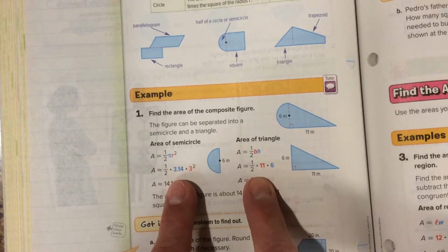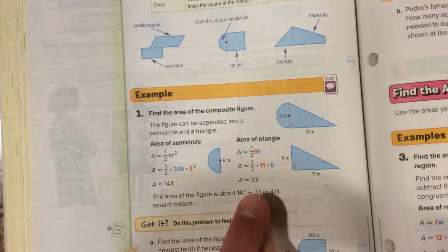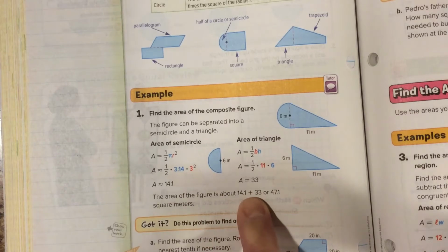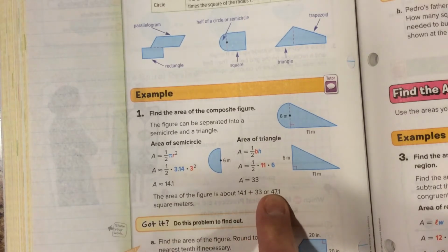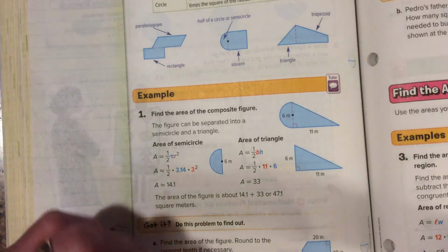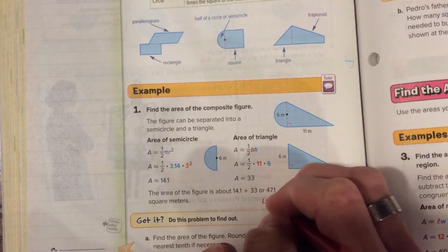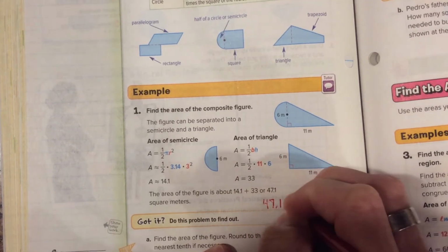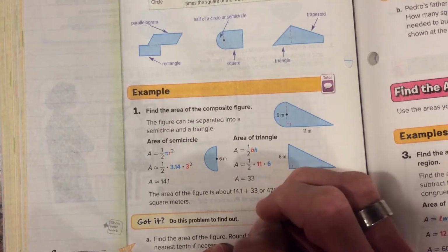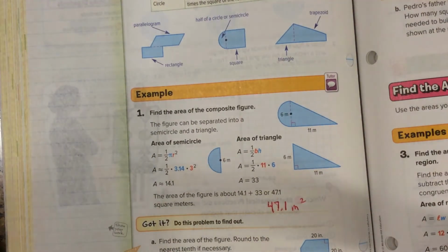Now it asked for the area of the entire figure. So you can see here they added their answers together. 14.1 plus 33 gave them 47.1 square meters. And you can write square meters that way with the words, or you can write it as 47.1 with the m squared behind it. Either way means the same thing.